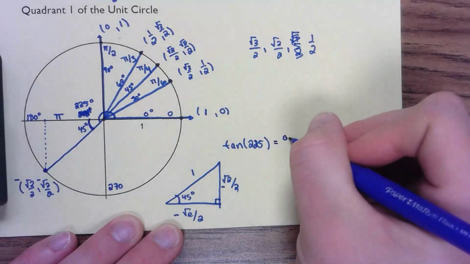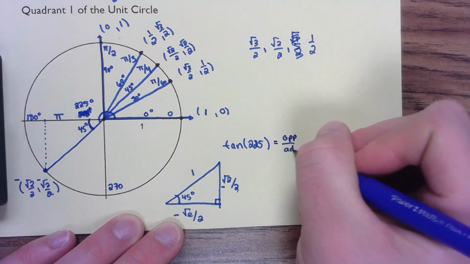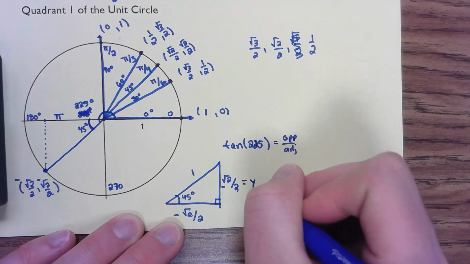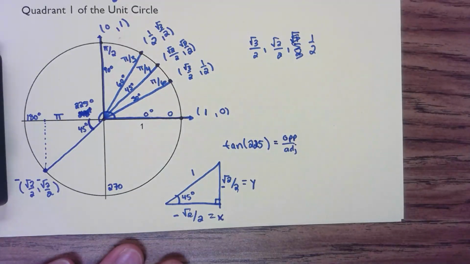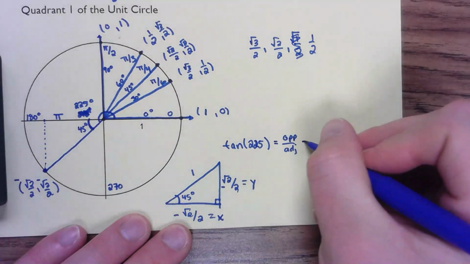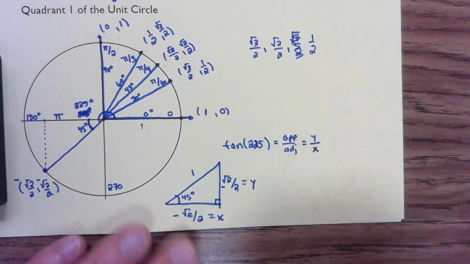And so I can take the opposite over adjacent side here, which remember from yesterday, that vertical leg of your triangle is the y, the horizontal leg is the x. So this is also equal to the y coordinate divided by the x coordinate.